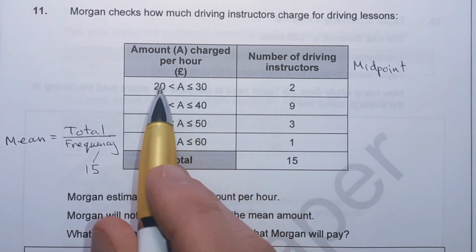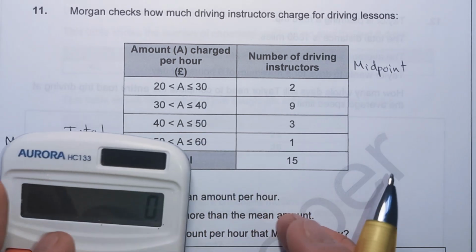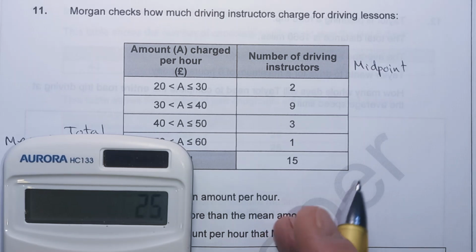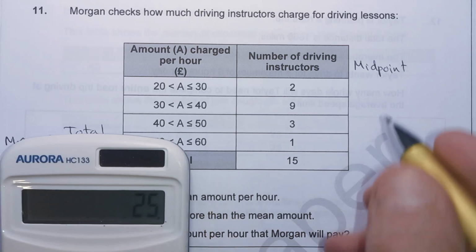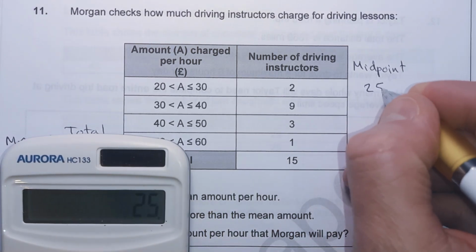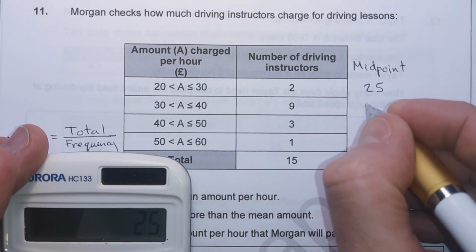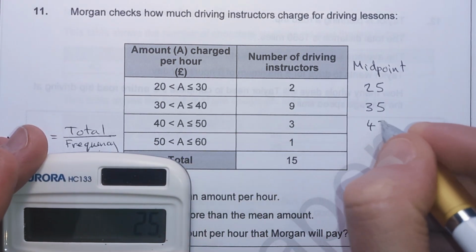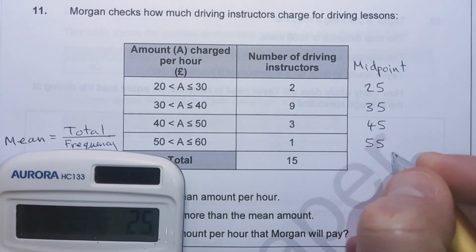So the midpoint, so halfway between 20 and 30. So if you want to calculate it, you can do 20 plus 30 and then divide by 2. Or you can just look and think, well, what's halfway between 20 and 30? It's going to be 25. So whatever you're most comfortable with. So halfway between 30 and 40, it's going to be 35. Between 40 and 50, be 45. And between 50 and 60, be 55.